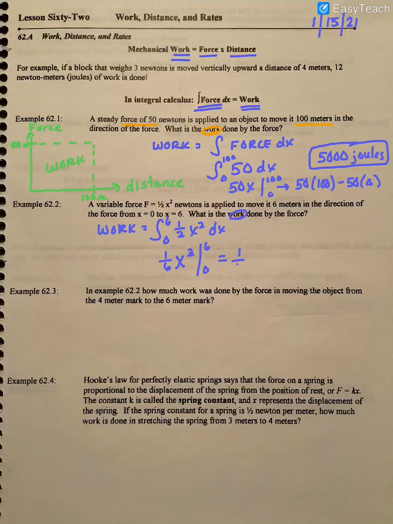So 1/6 times 6 to the third minus 1/6 times 0 to the third. 6 to the third is 216, I believe. Divided by 6 takes us back to 36. The 0 obviously will not mean anything, and so we get an answer of 36. Again, we are asking for work, so it's 36 joules.